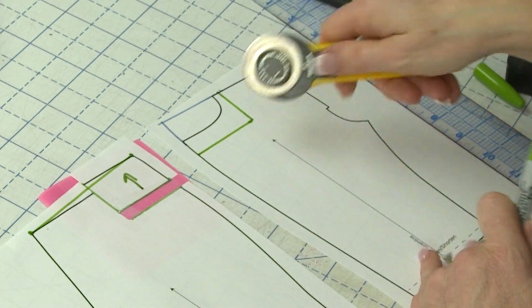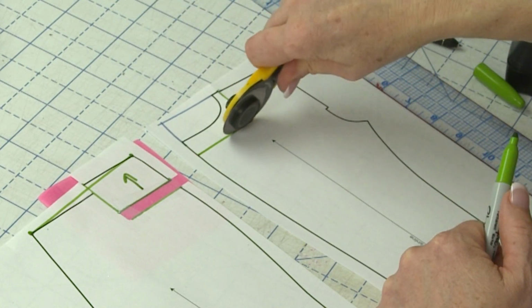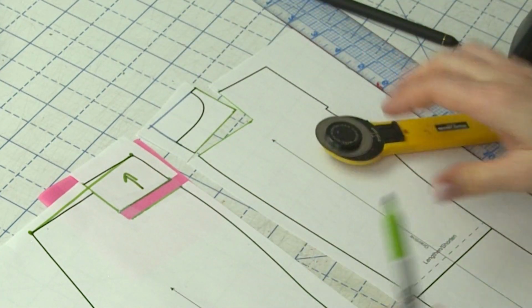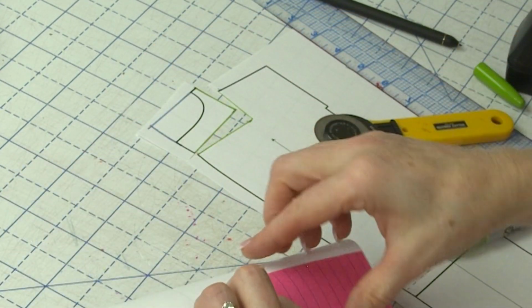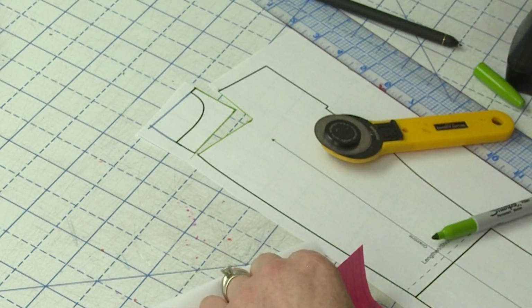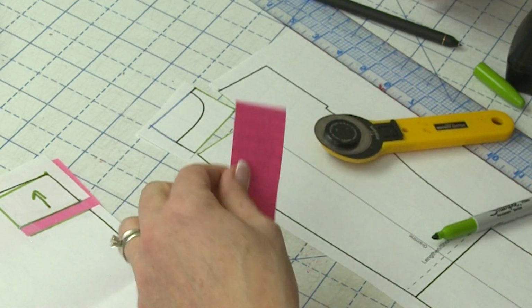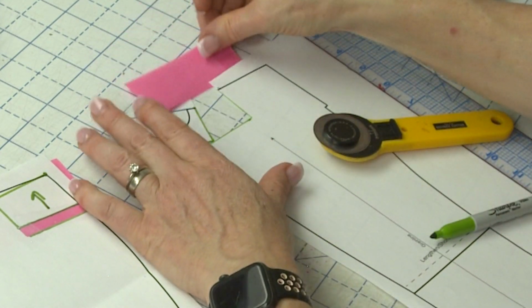I'm going to cut that off. And I'm going to add some pink paper. I think I can share the paper from this one. Okay, so I'll stick this pink paper under here.